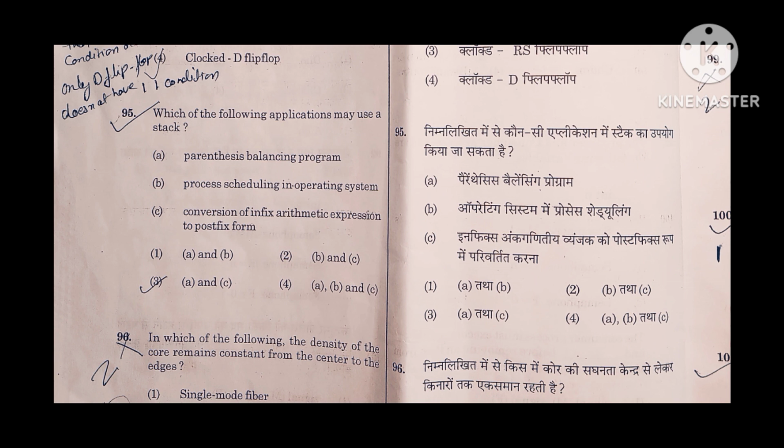And the next question is, which of the following application may use a stack? Okay, so in the previous video I already explained the application of stack and queue. Once again, what is a stack? Stack is basically a LIFO, last in first out, and what is queue? Queue is basically FIFO, first in first out.